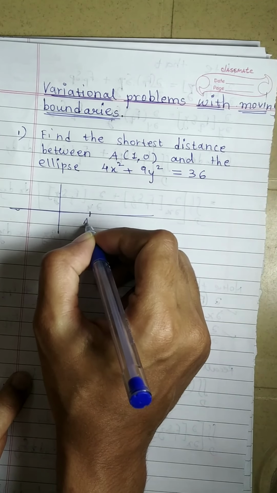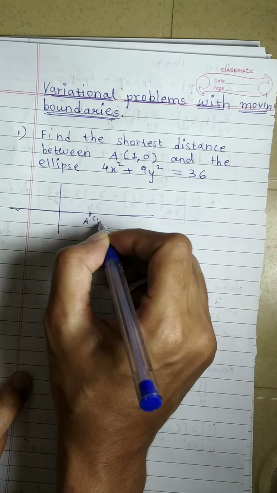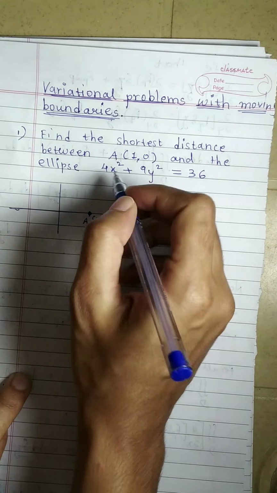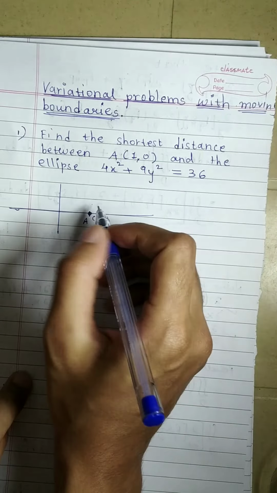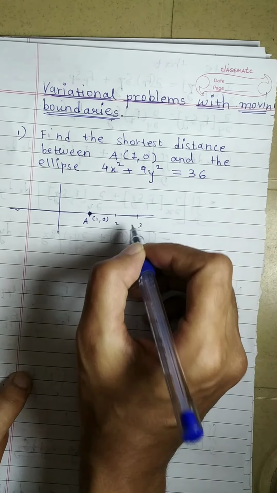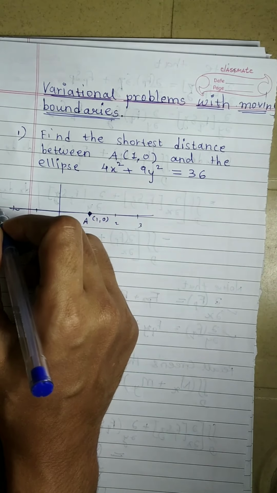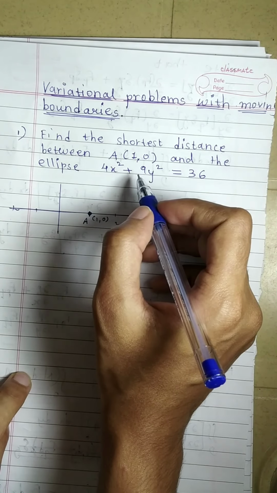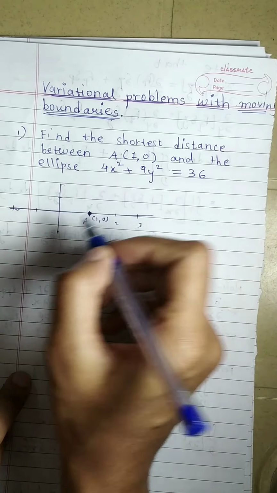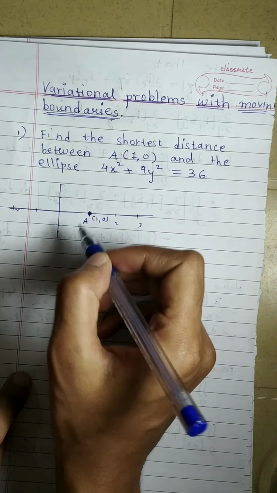we have the point A, that is (1, 0). Okay, and we have this ellipse. So this will be what ellipse now? Suppose this point is 1, 2, 3, minus 1, minus 2, minus 3, and from here it will be 1, 2, minus 1, minus 2.